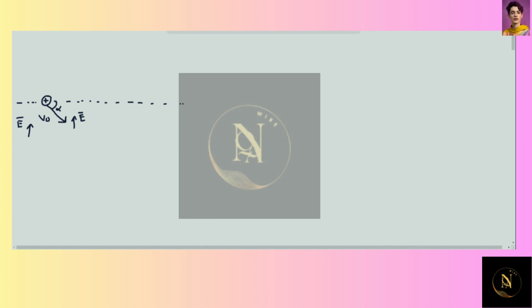And if we look at the Coulomb force, we know that the force on a charge due to an electric field is just the charge times the electric field, which in this case will just be Q times E j hat. It's always pointing in the upwards direction.